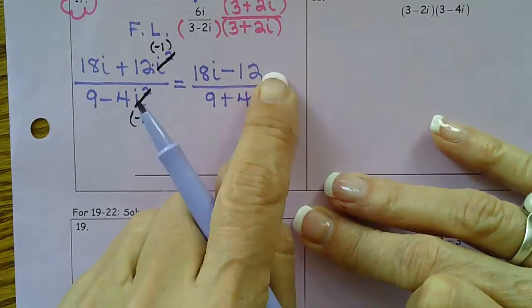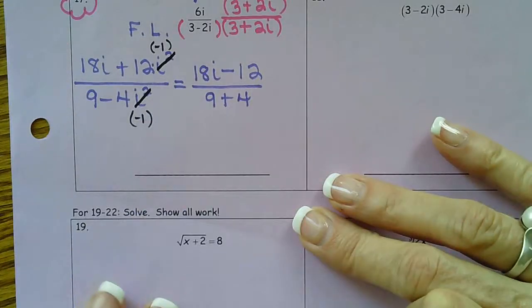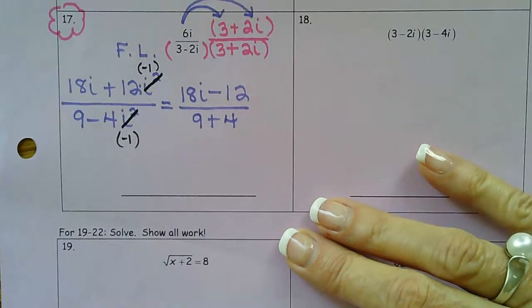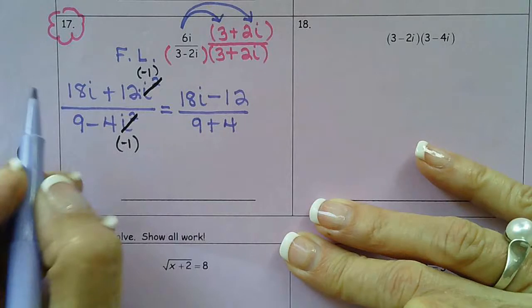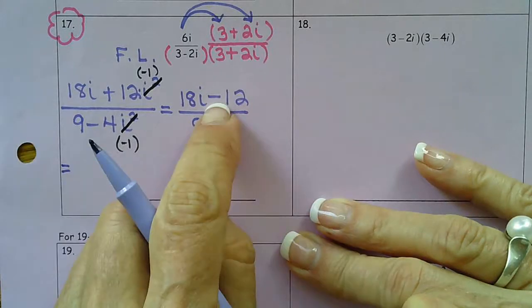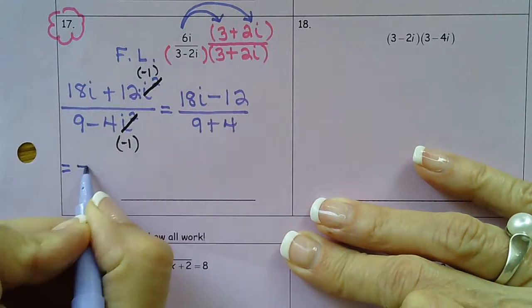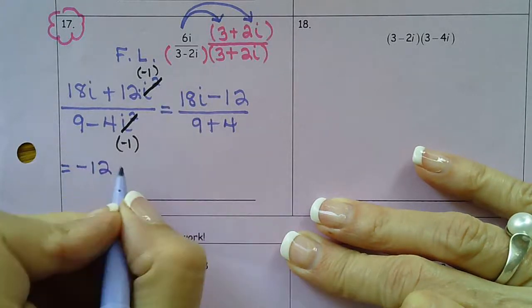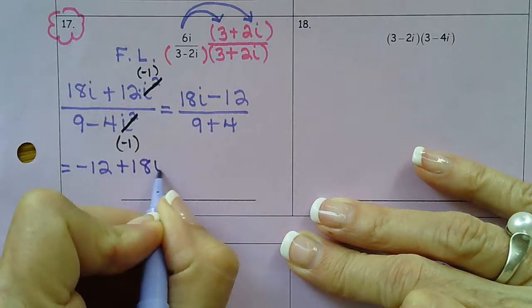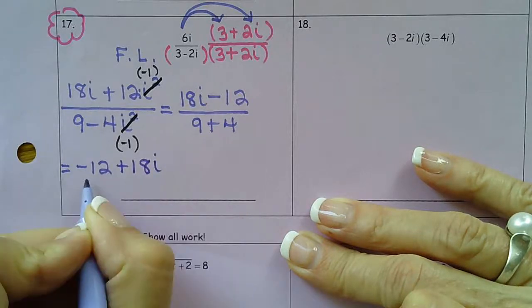It's not a plus bi form. The i has to be second. So when we turn it around, we have to be super careful with the signs. Negative goes with the 12, so -12 is first. 18 has no sign in front, so that means it's plus 18i. In the denominator, 9 plus 4, 13.